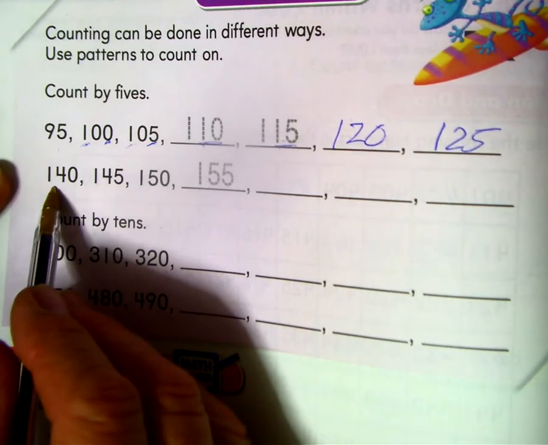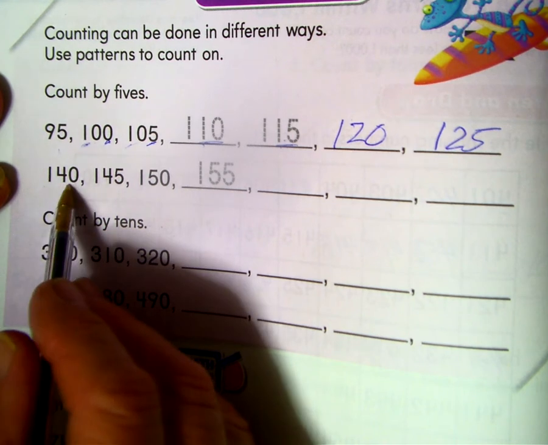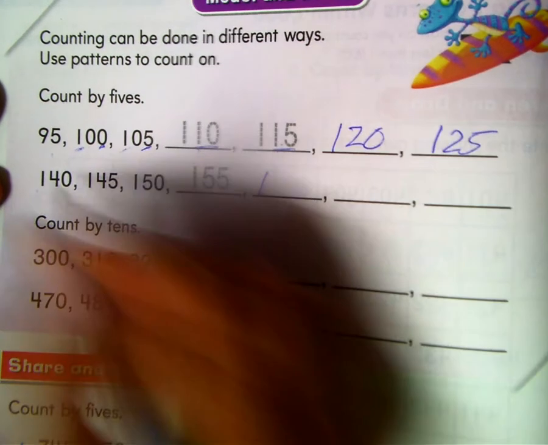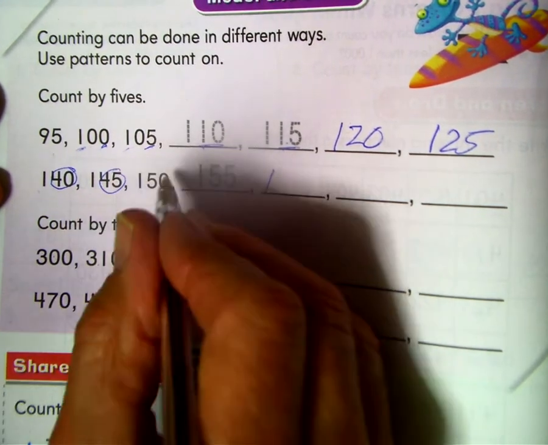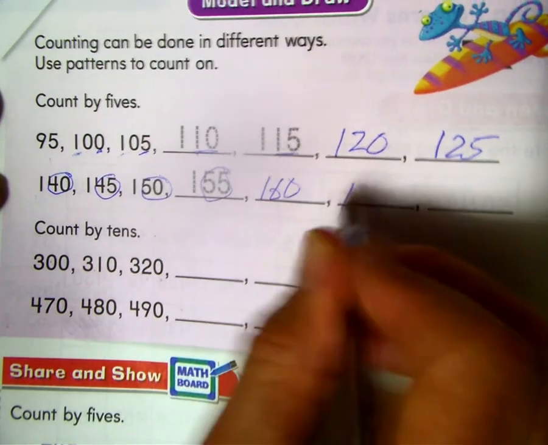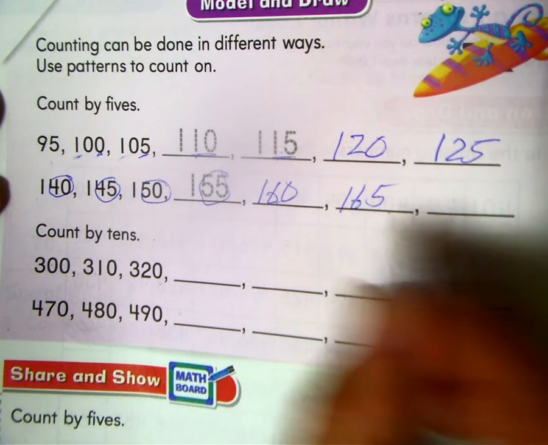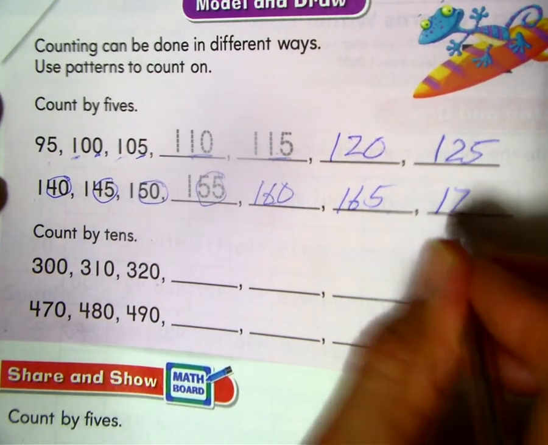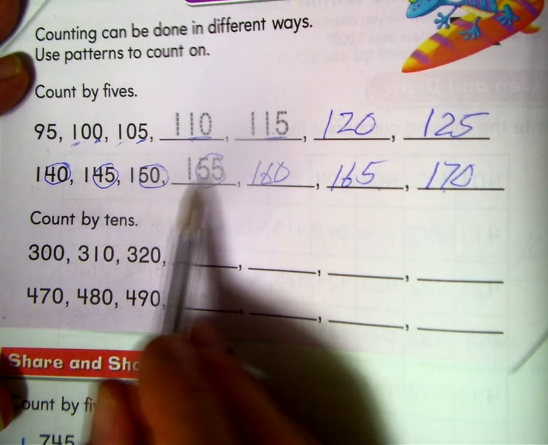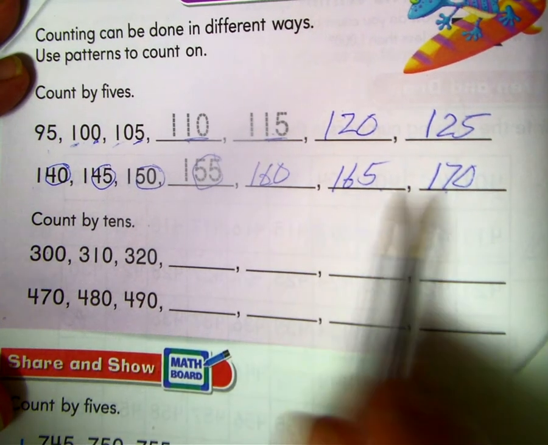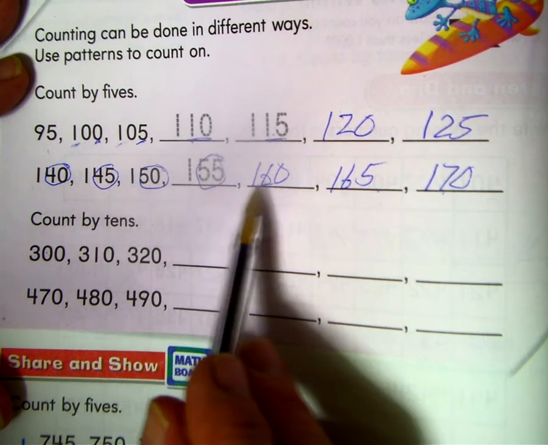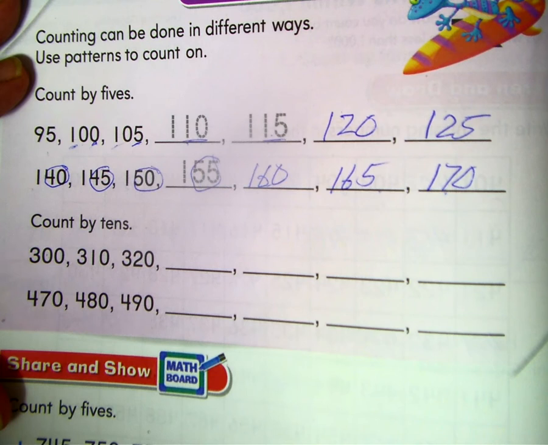Now we're going to start with 140. We're still in the 100s. 140, 145, 150, 155. Now mira, hay 240, hay 250, ahora 260. Con 0 y con 5. 260, ahora con 70. Con 0, pero no necesito ese con 5. 150, 155, 160, 165, 170. 140, 145, 150, 155, 160, 165, 170.